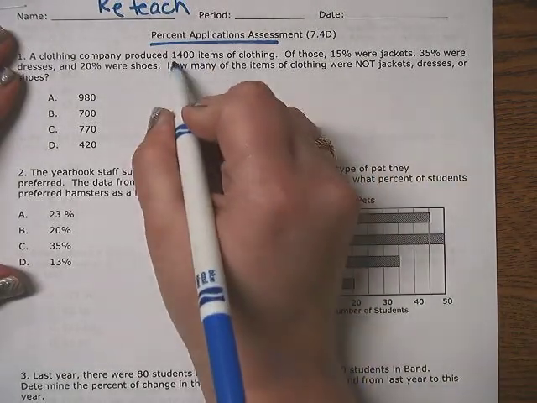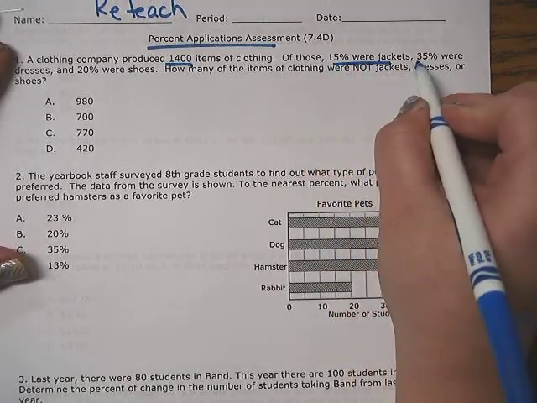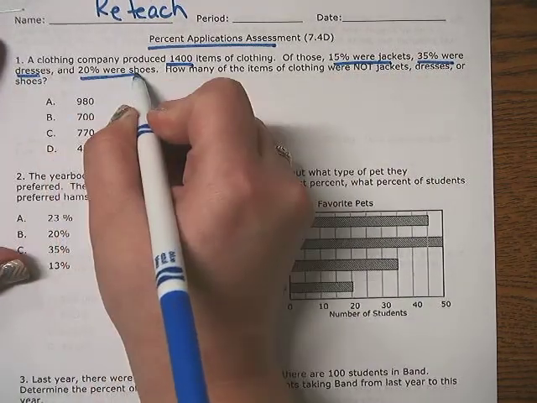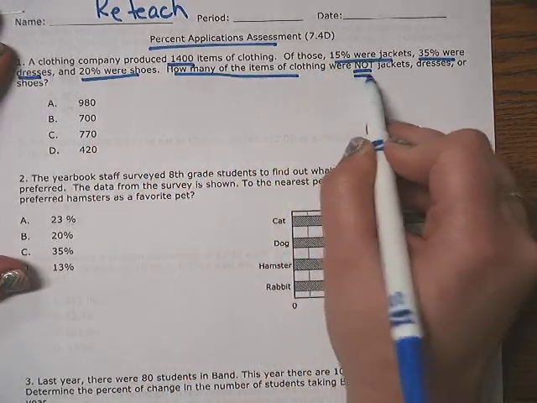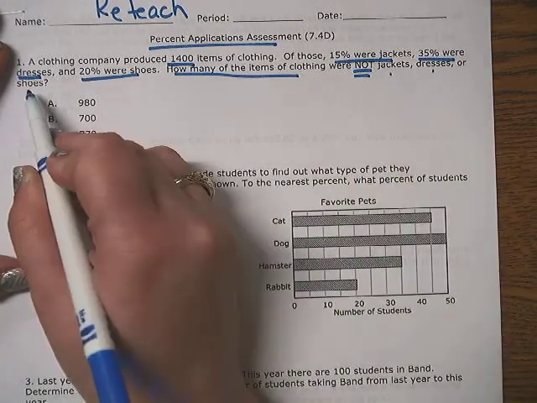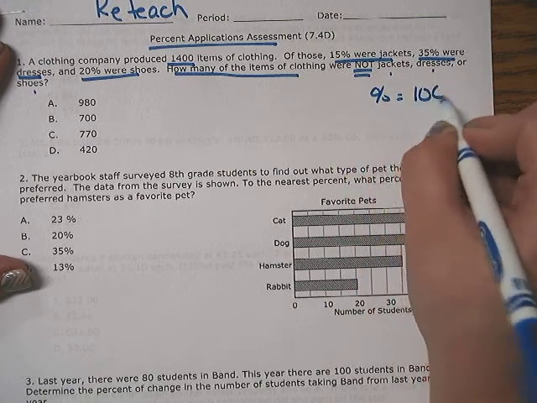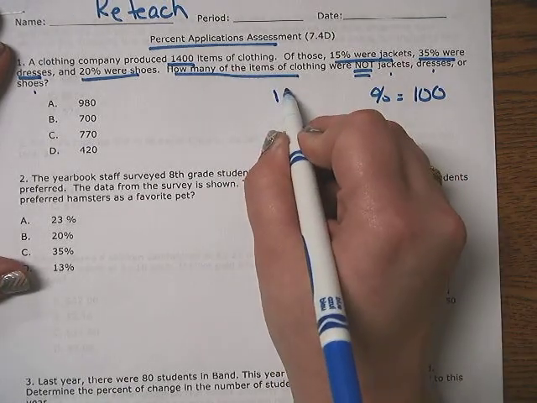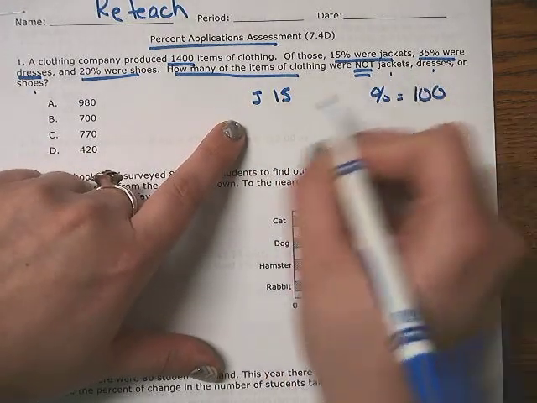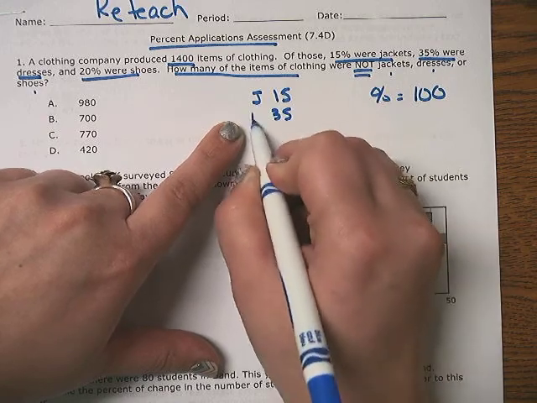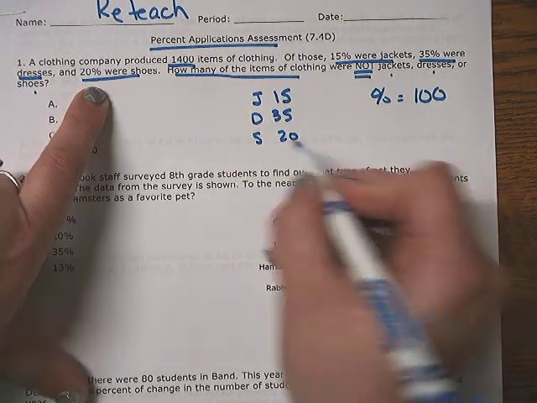A clothing company produced 1,400 items of clothing. Of those, 15% were jackets, 35% were dresses, and 20% were shoes. The question asks how many were not jackets, dresses, or shoes. So I have to remember that percent adds up to 100. So I have 15% that are jackets. I don't want those, guys. I have 35% that are dresses. I don't want those. And I have 20% that are shoes.